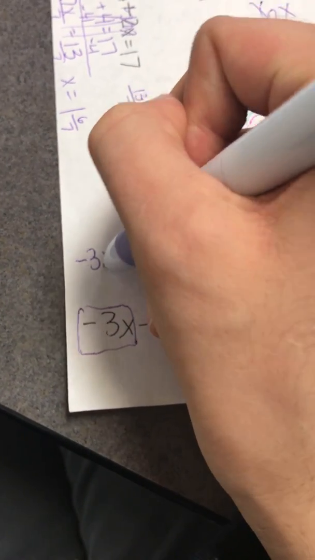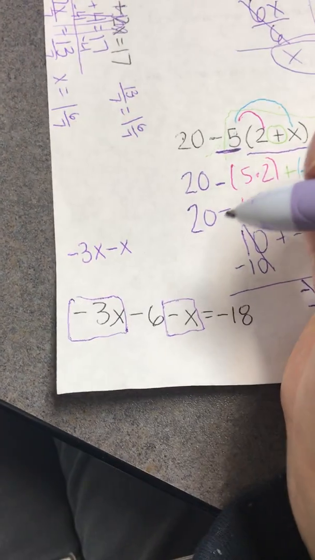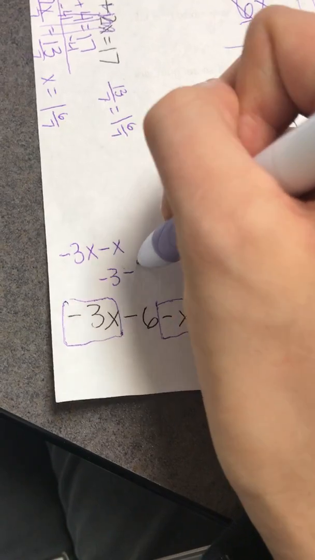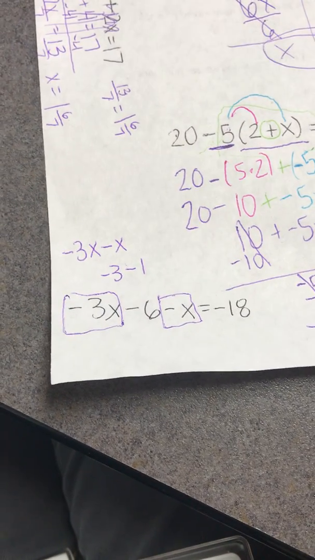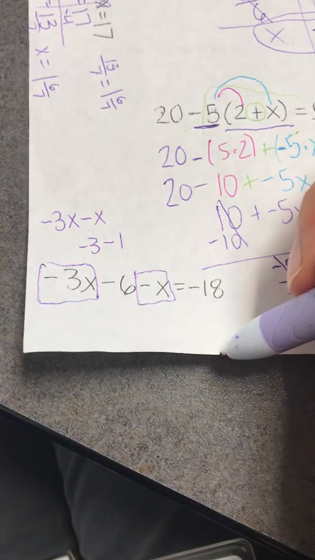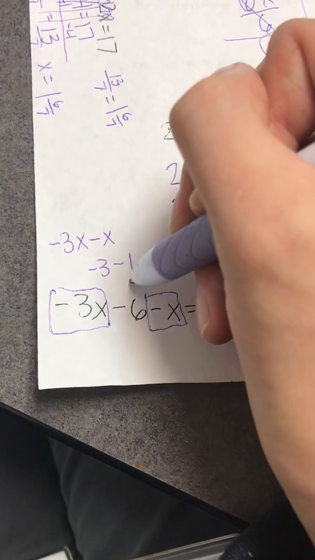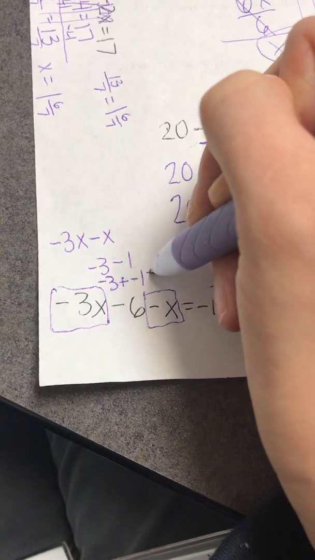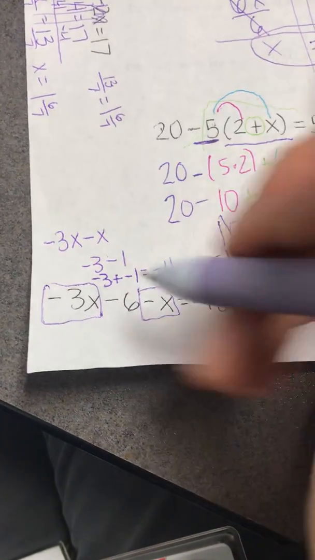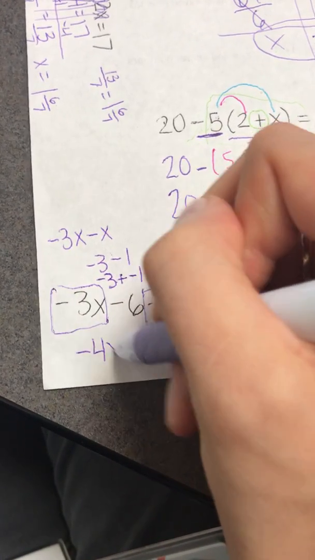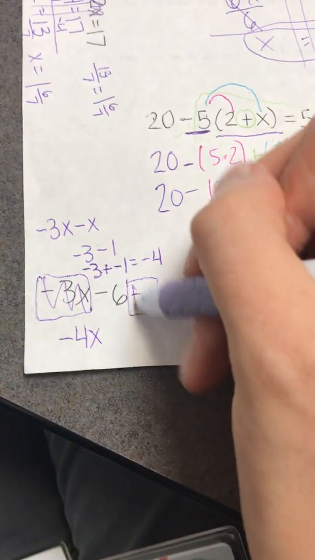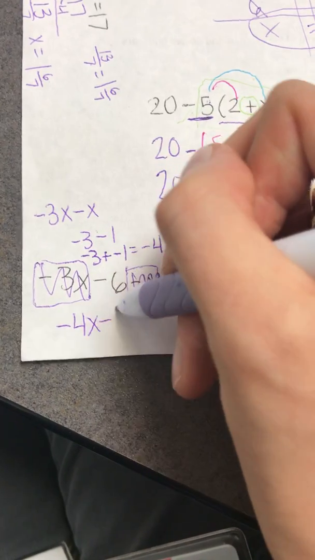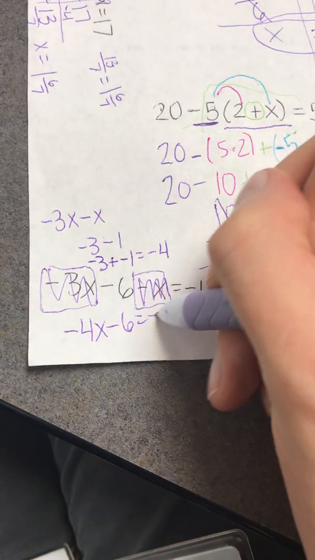So I'm doing negative 3x minus x. I'm thinking about if I have negative 3 x's and I take one away, how many would be left? Well, I can change this to an addition problem by going like this. Plus negative 1 equals negative 4. So I have negative 4 x's. So I combined these to that, and I'm still left with minus 6 and equals negative 18.